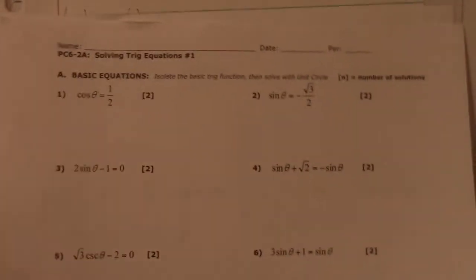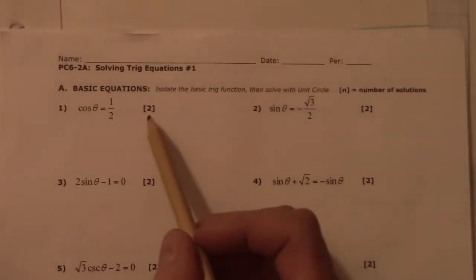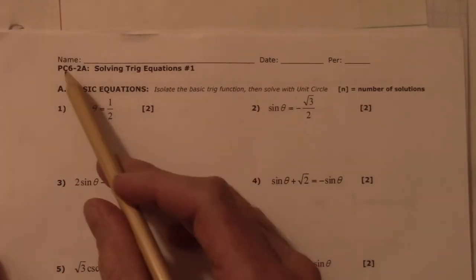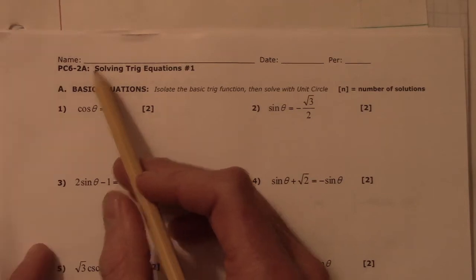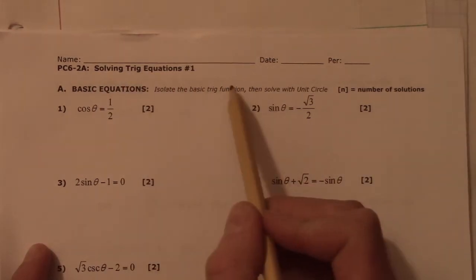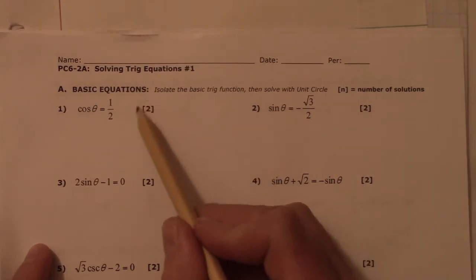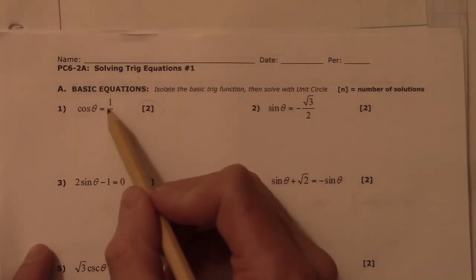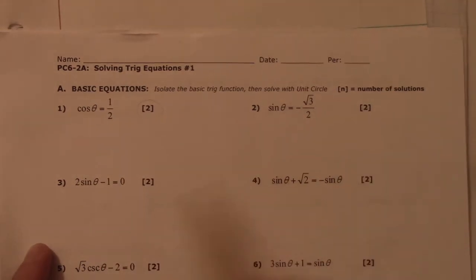The two handouts that you should have, the two things that we're practicing right now, are this. Solving trig equations, number 1, PC 62A. And I want all of the solutions, and your handout should say something about all the solutions between 0 and 2 pi. That's what this number indicates. So for this one, there's going to be two values of theta between 0 and 2 pi that satisfy this equation. Here there'll be 2, here there'll be 2.